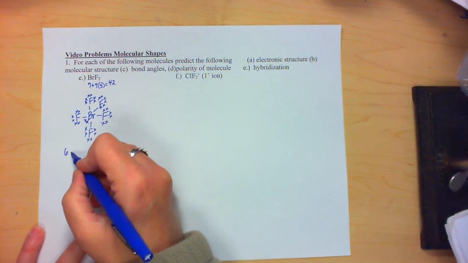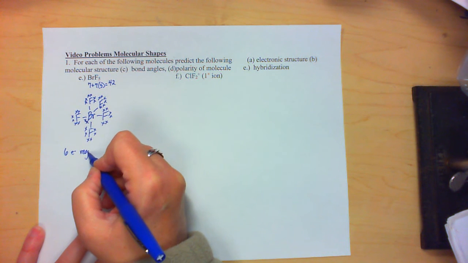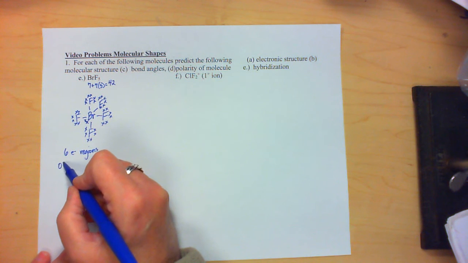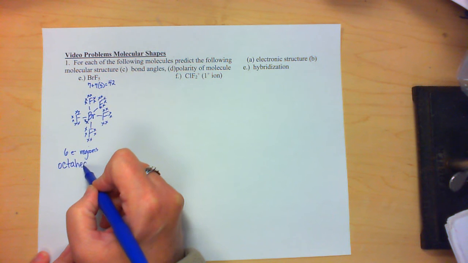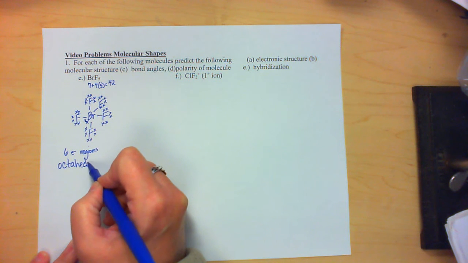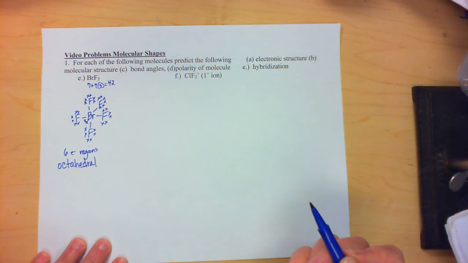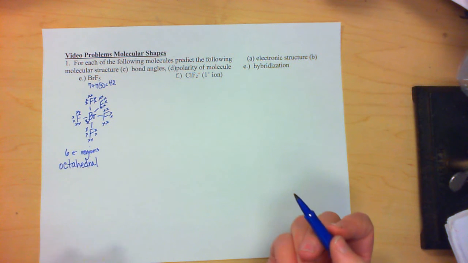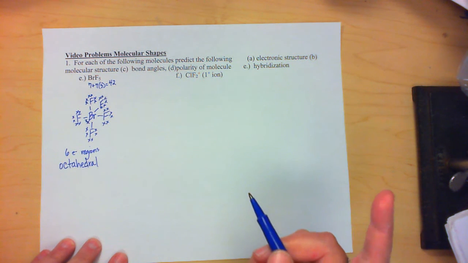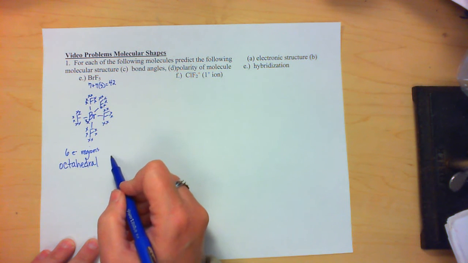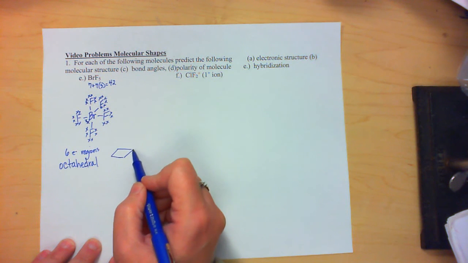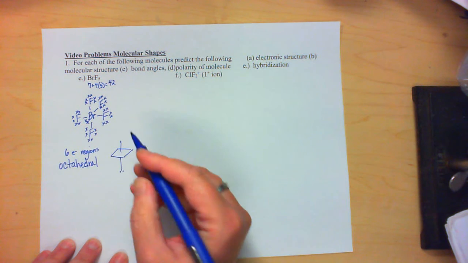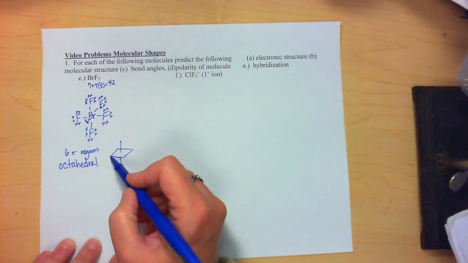So I have 6 electron regions, 5 single bonds and 1 lone pair. So if I have 6 electron regions, then the electronic shape is octahedral. That's what a 6-sided is. But our molecular shape, if we look at it, is basically a square with 1 up and 1 down. It doesn't matter where you place the lone pair, but if you put it here, it's easier to see.